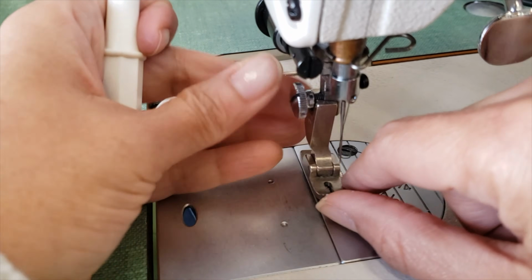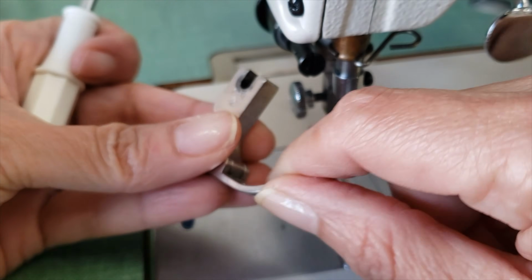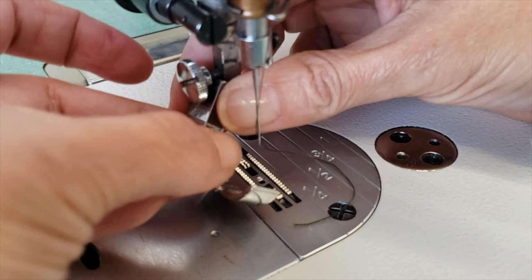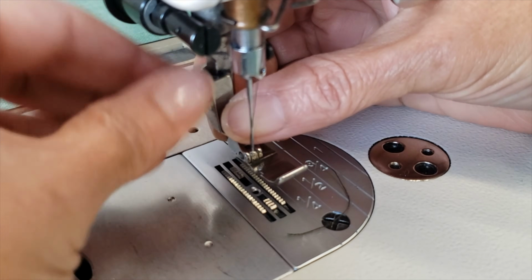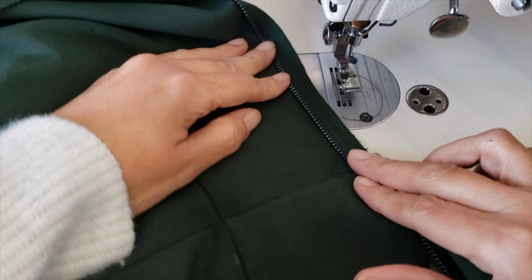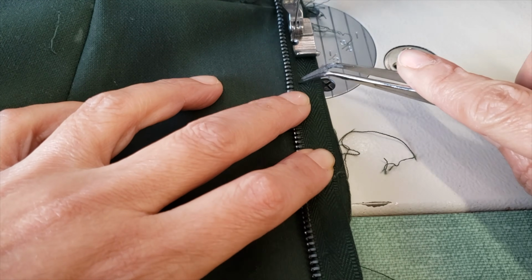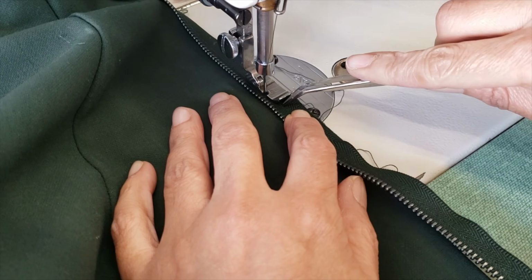And I'm gonna change my zipper foot. I use this one, which is very wide and comfortable. And remember that I have a video on how to install an exposed zipper. I'm sewing the first part and I try to be very careful with it.